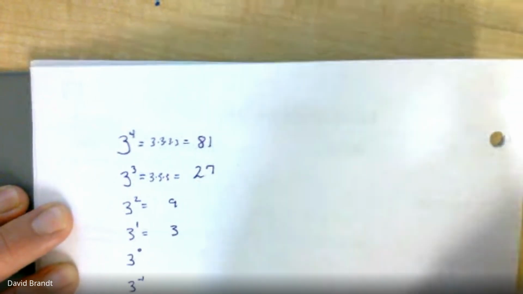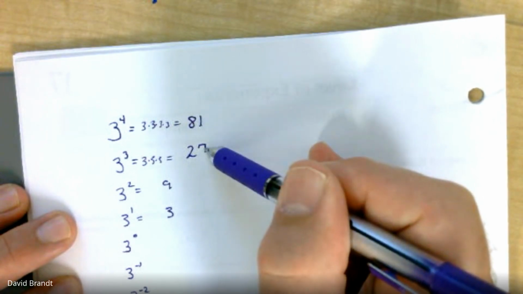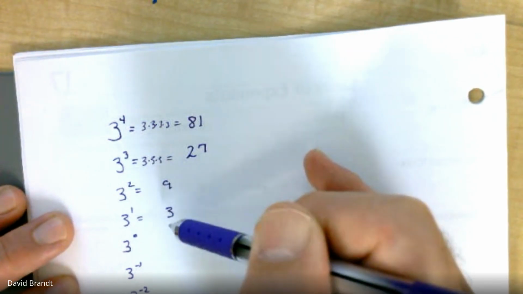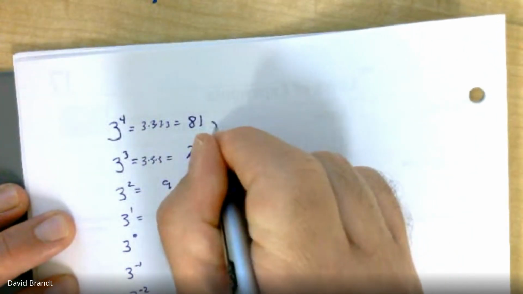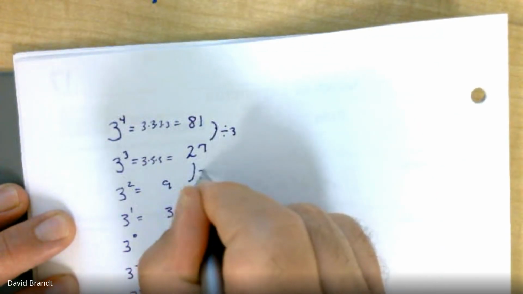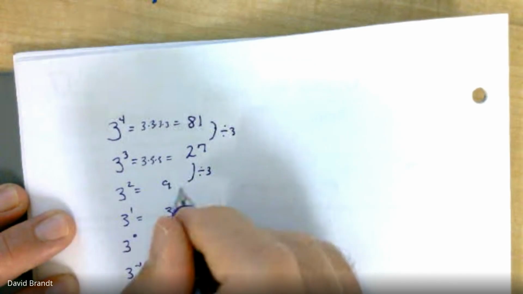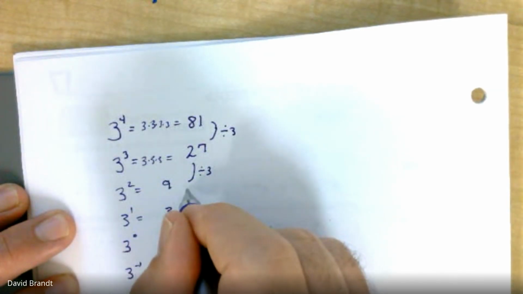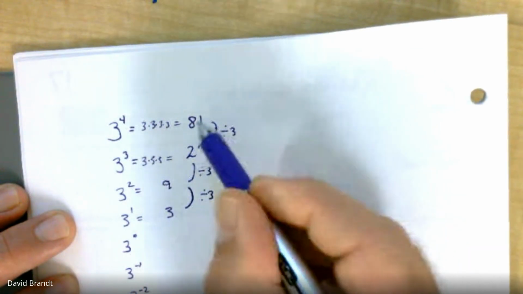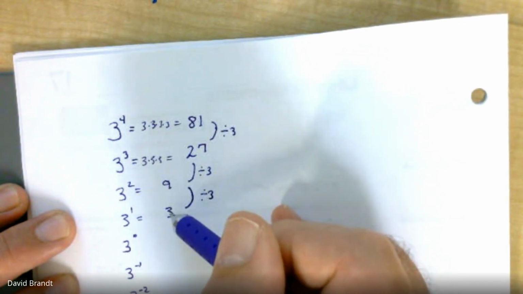Now let's stop and look at the pattern. How do you get from 81 to 27? How do you get from 27 to 9? How do you get from 9 to 3? Well, every time, that's divided by 3. And that's not an accident, because every time you have 1 less 3 that you're multiplying. So you would divide by 3 to get to the next answer. 81 divided by 3 is 27. Divided by 3 again is 9. Divided by 3 again is 3.